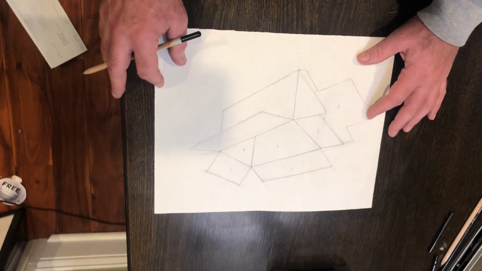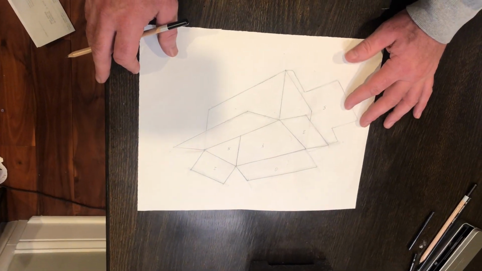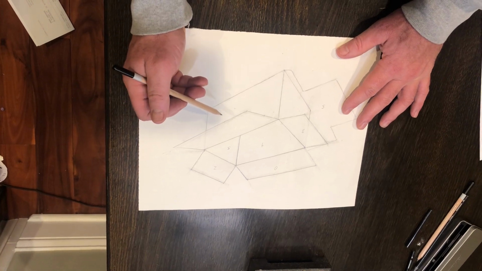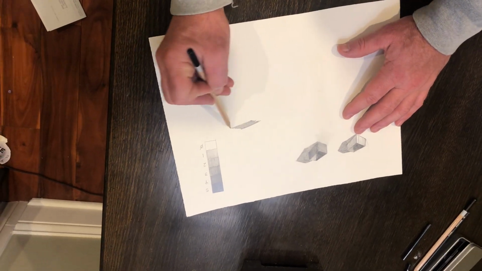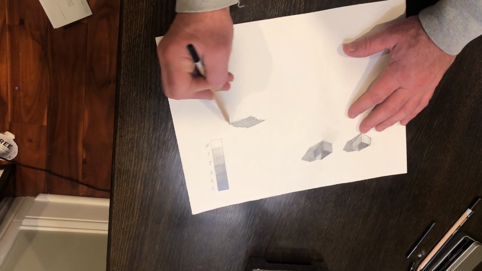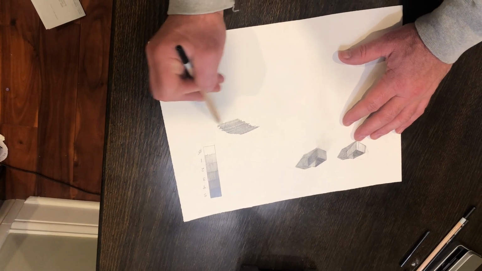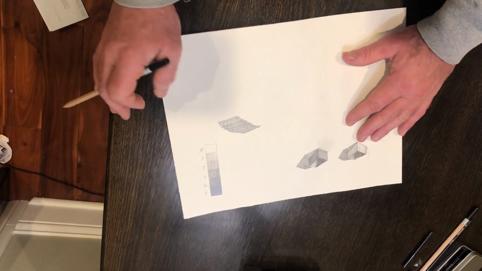Okay, if you remember our shading rules, whenever we shade a flat plane, a flat surface, then we're actually doing a nice, consistent, even tone with whatever value we've got. Nice and even all the way across. We don't want a bunch of anything changing or light or dark areas.